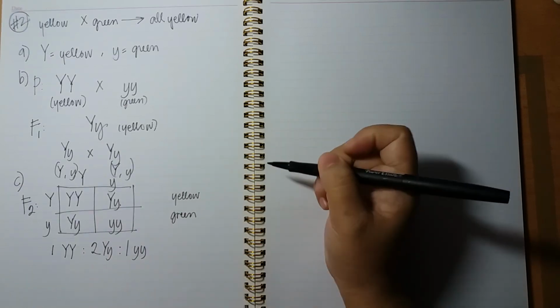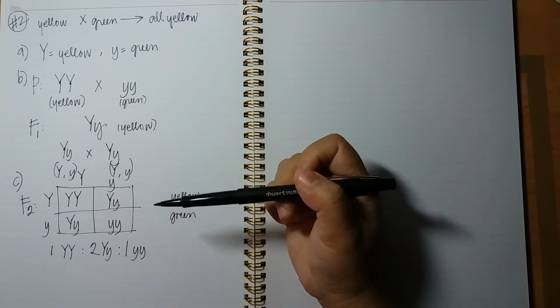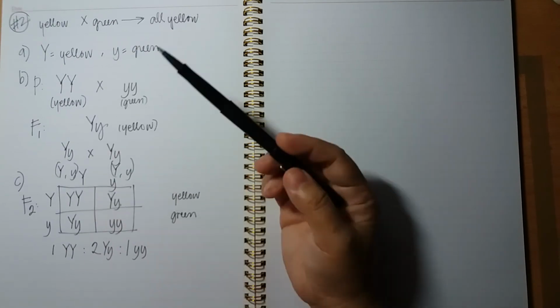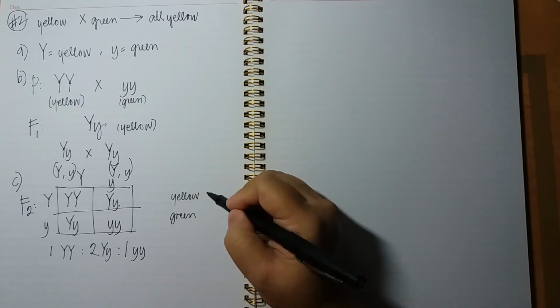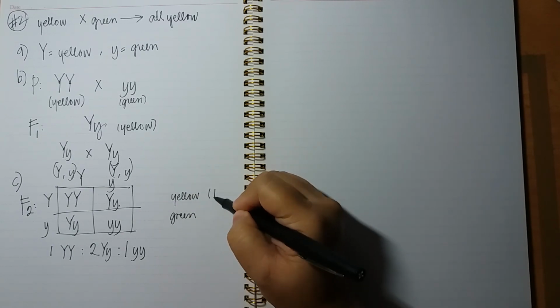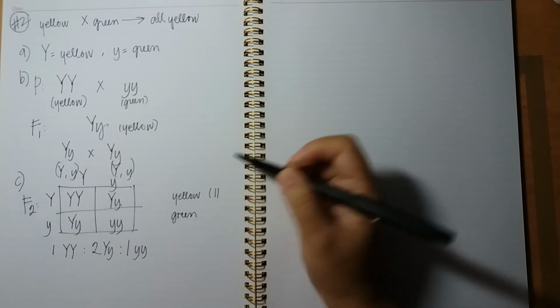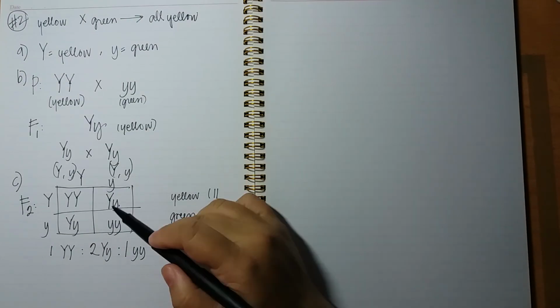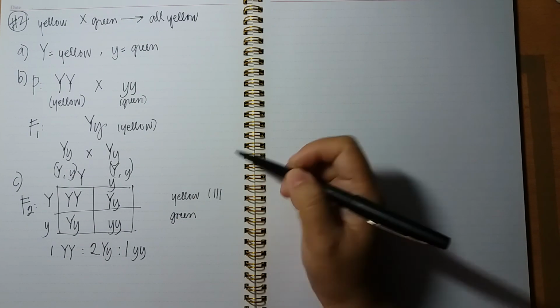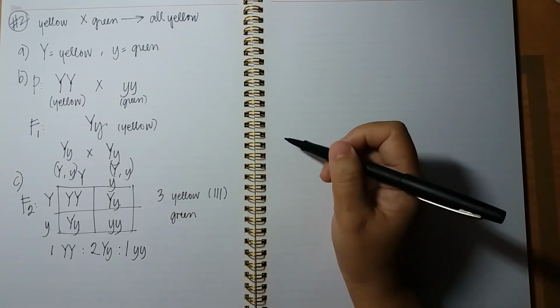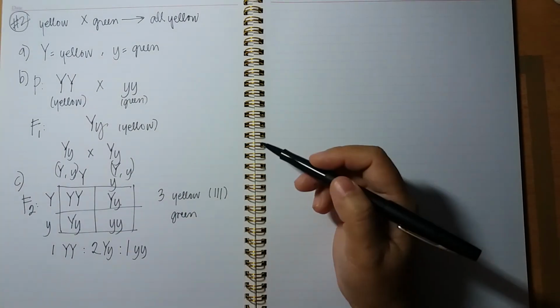Okay? So how many are yellow? Based on the genotype, we can determine what the phenotypes are. Okay? Homozygous dominant, since yellow is dominant, this is yellow. Okay? This is also yellow. Heterozygous dominant, so this is also yellow. Okay? So, we have 3 yellow out of the 4 possible outcomes.